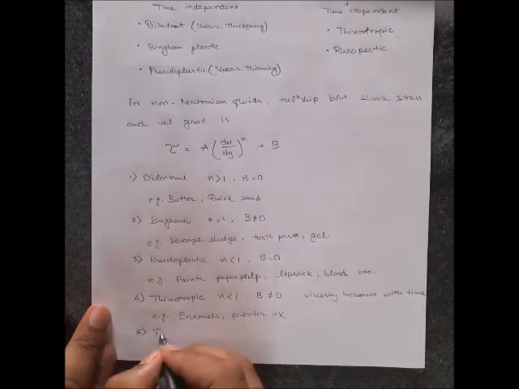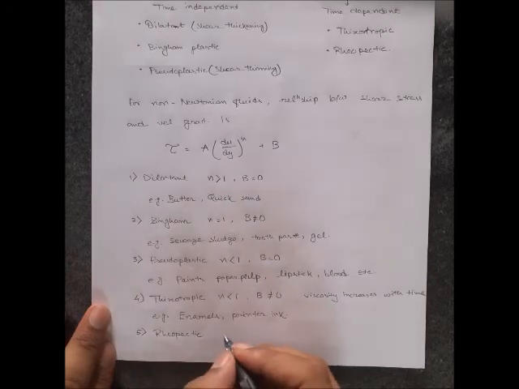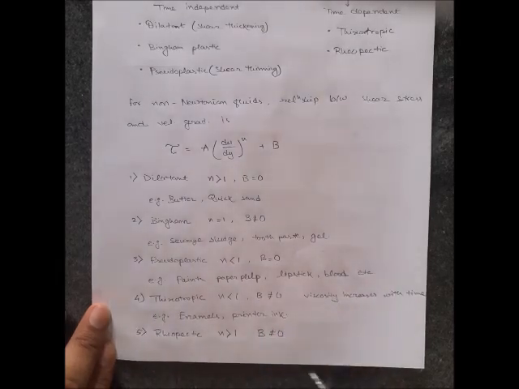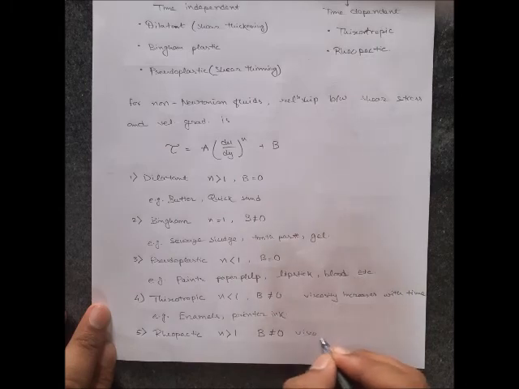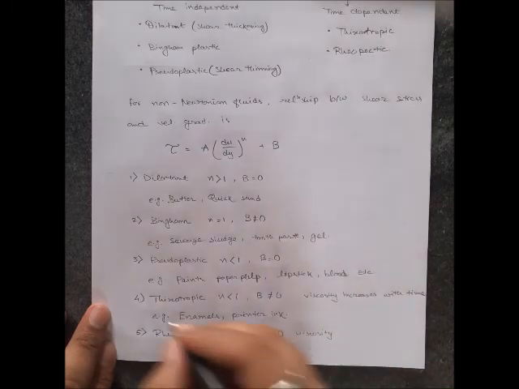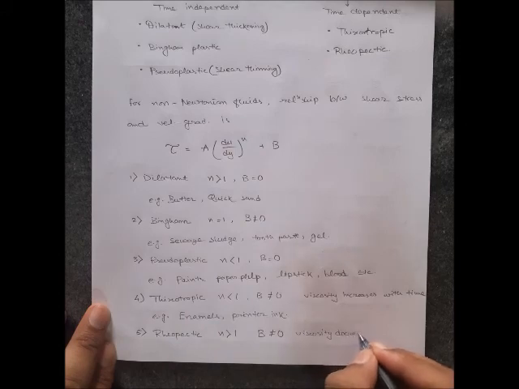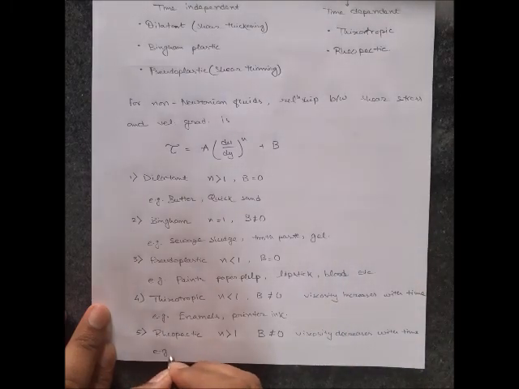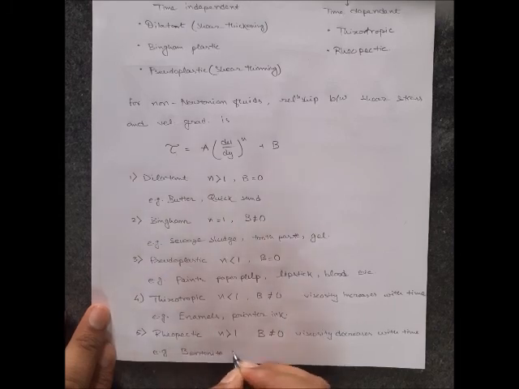And the last one is Rheopectic. Here n is greater than 1 and b not equal to 0 as well. Unlike thixotropic, here viscosity decreases with time. For example, bentonite solution.